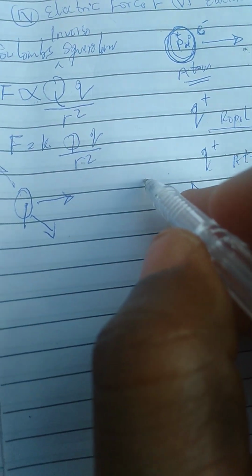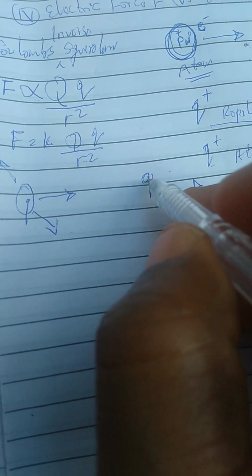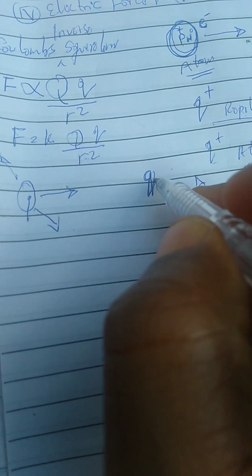What it is saying is this: when we have a source charge, it is the charge that we assume is creating the electric field that is to act on a test charge placed in that field. This is a test charge. So this test charge is experiencing the electric field around this charge.